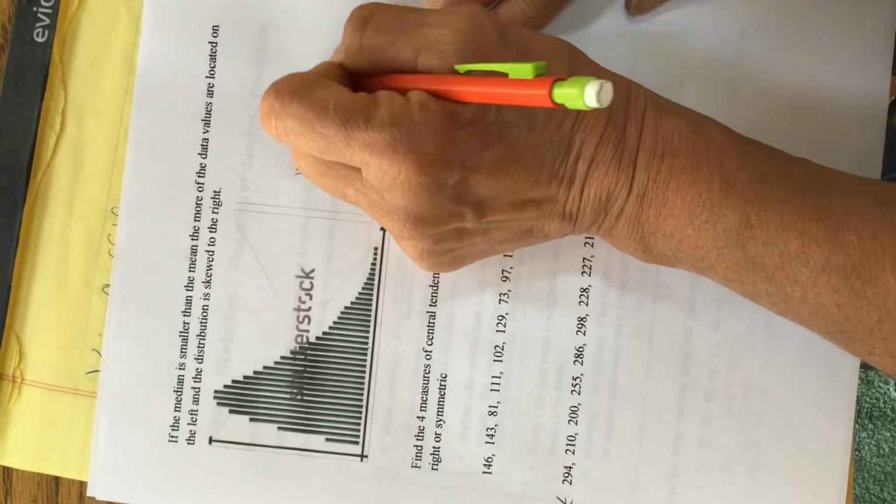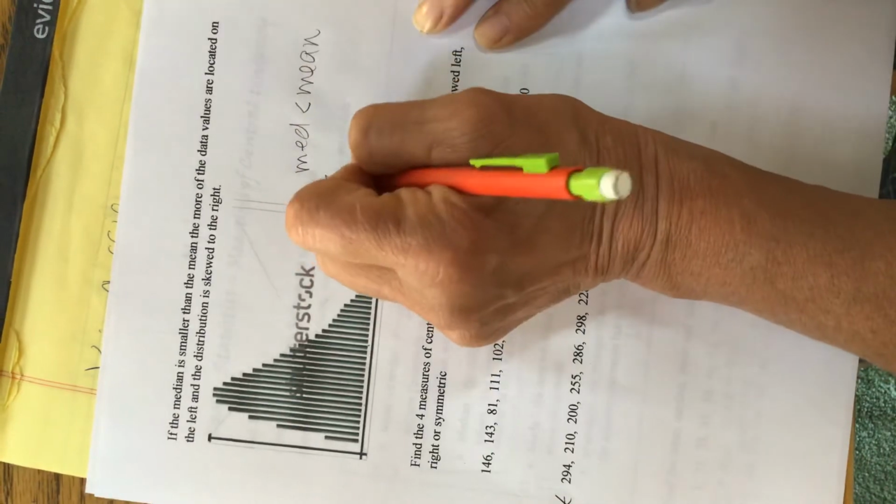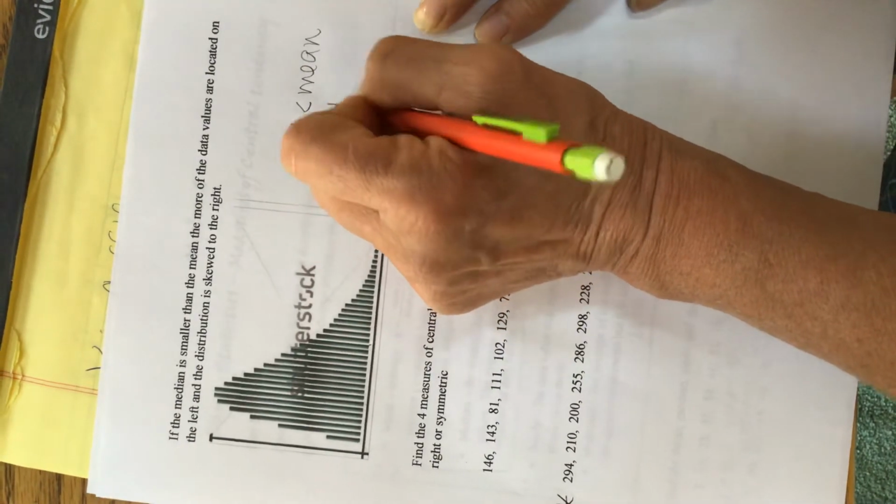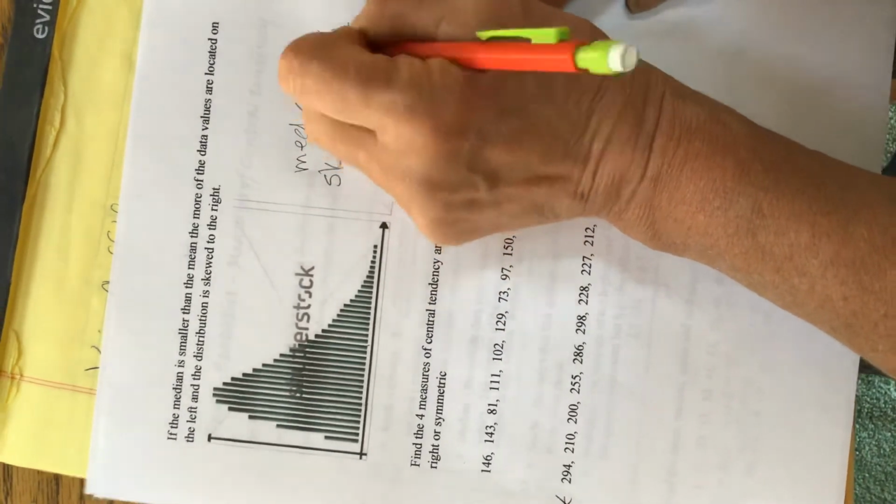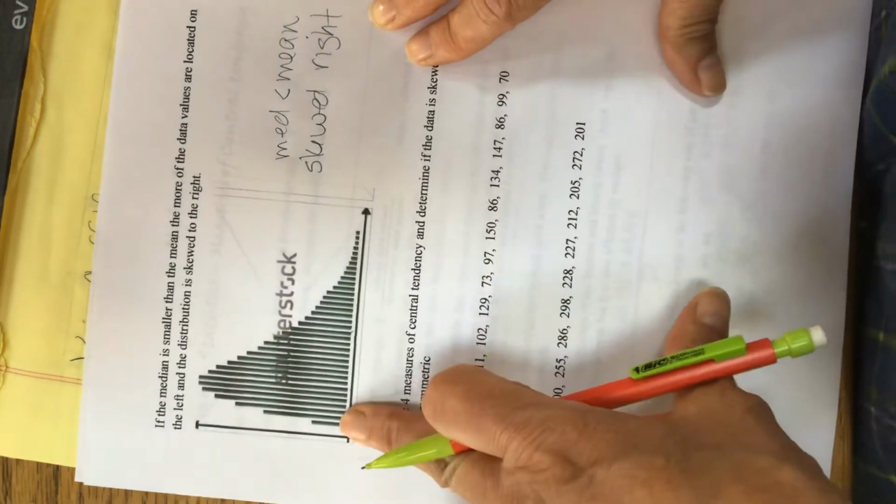So the median is smaller than the mean. You are skewed to the right. In other words, bunched to the left, skewed to the right.